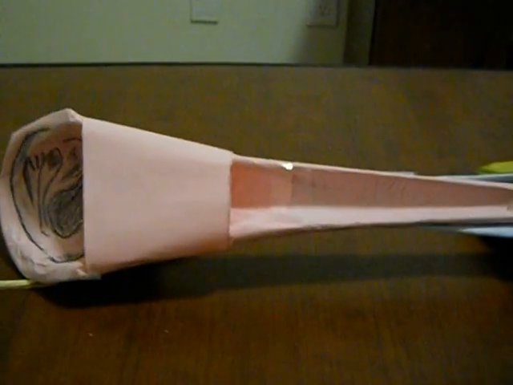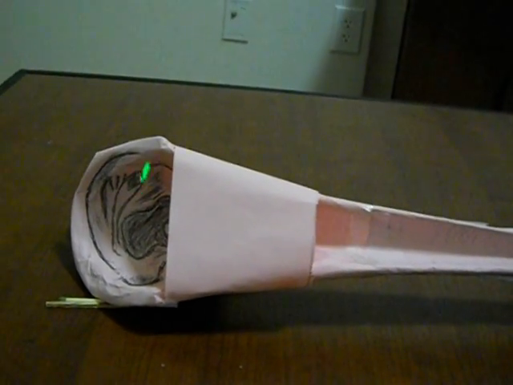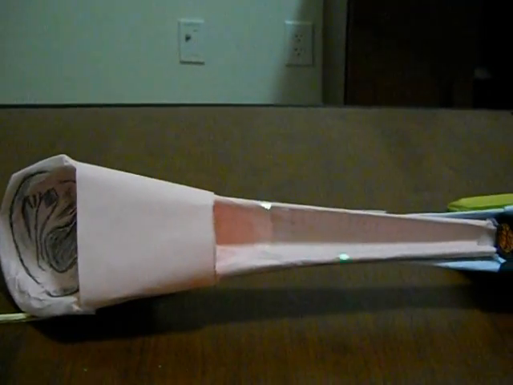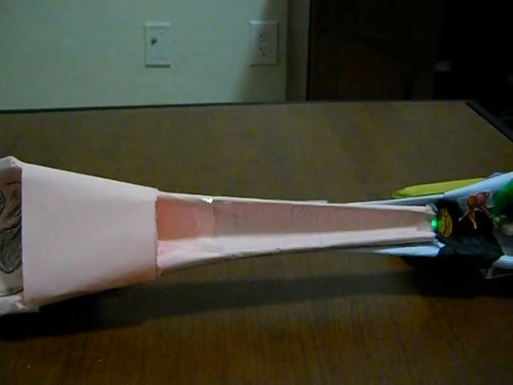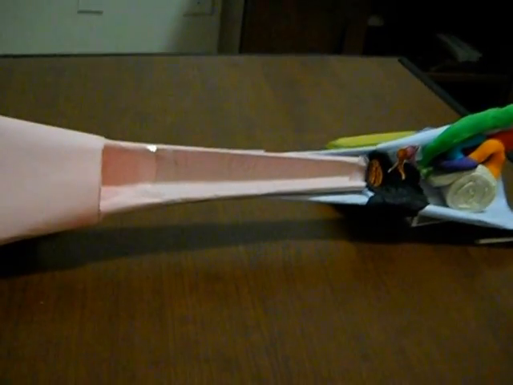Okay. So as sound is captured through the ear, the pinna, it enters the ear canal, and as it does that, it hits the tympanic membrane, or the eardrum. When it does that, it vibrates. The higher the frequency, the more it vibrates. The lower the frequency, the less it vibrates.